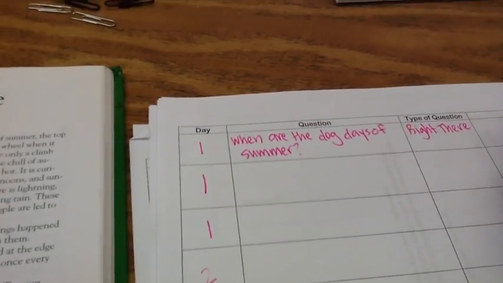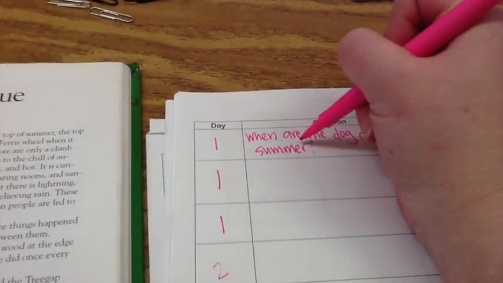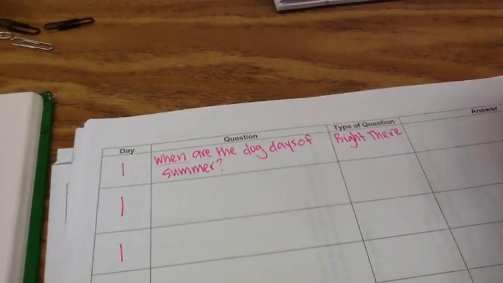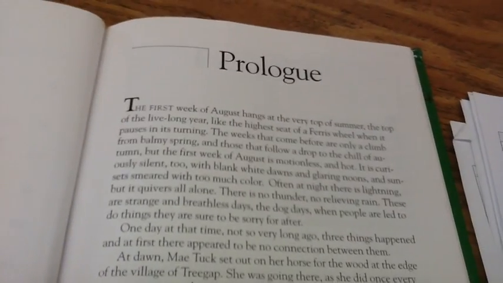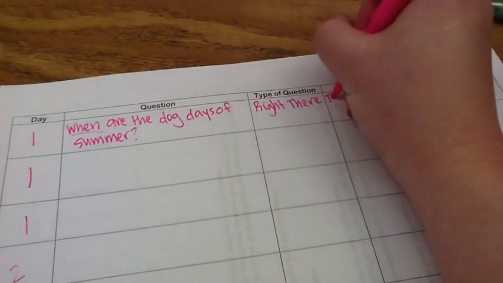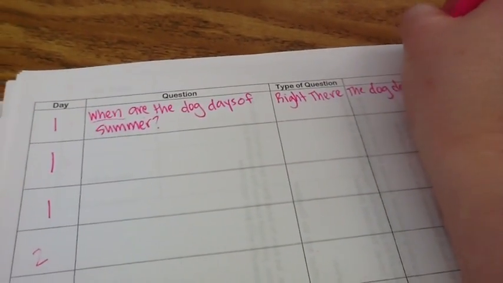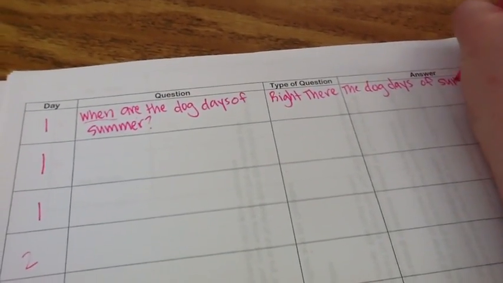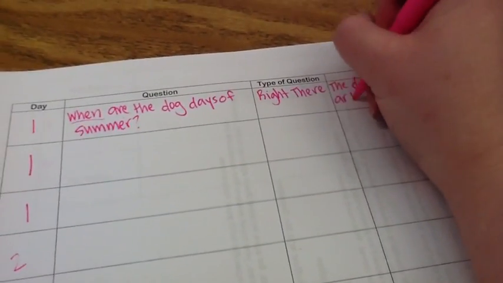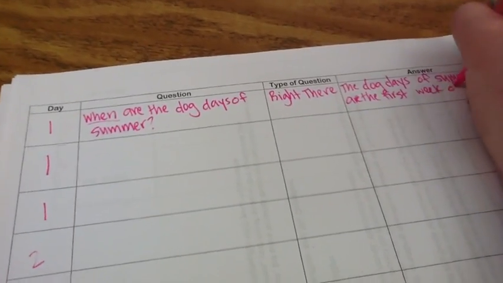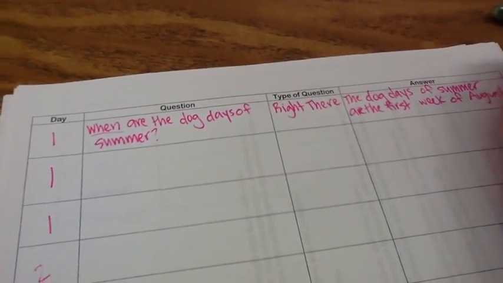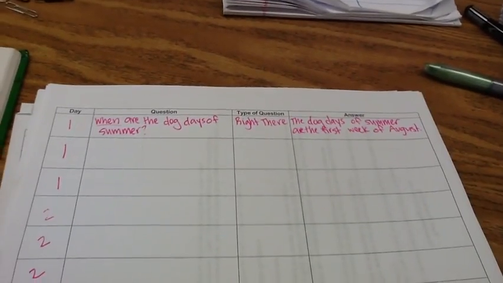Okay. Notice that my question starts with one of those right there frames. When blank. Now, in order for it to be a right there question, I have to find the answer directly in the book. And if I see in that first line, it says the first week of August. That is the dog days of summer. So I would say the dog days of summer are the first week of August. Okay, there we go. I've got one question for the prologue done.